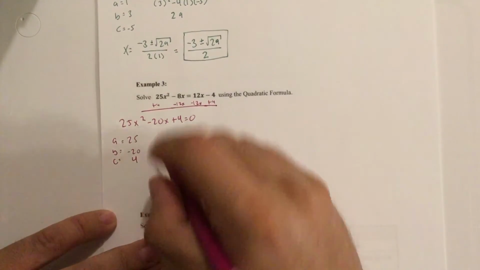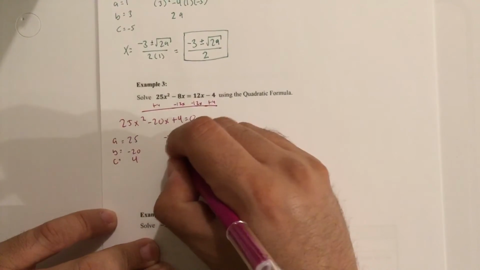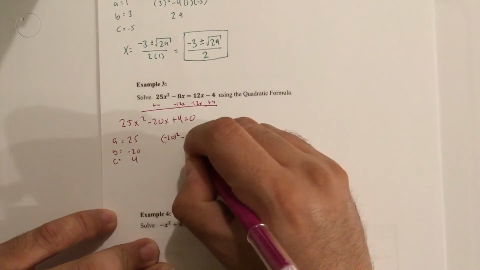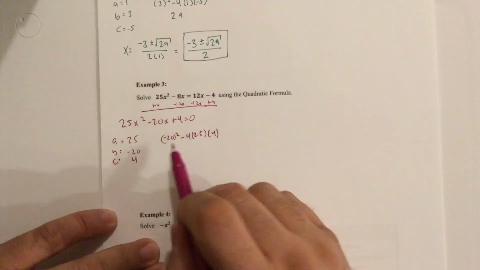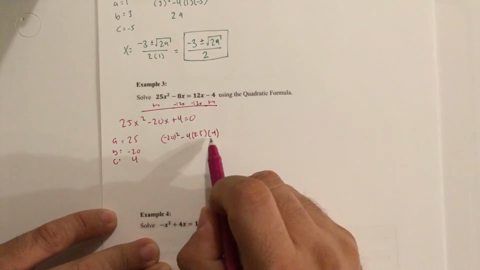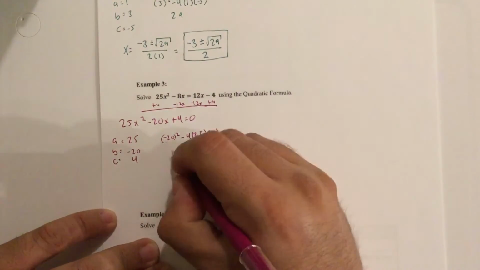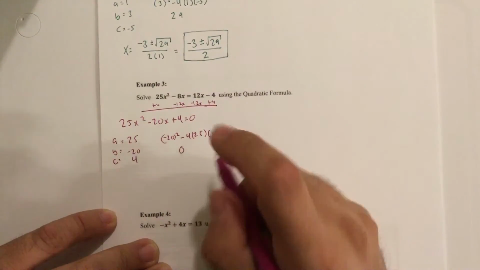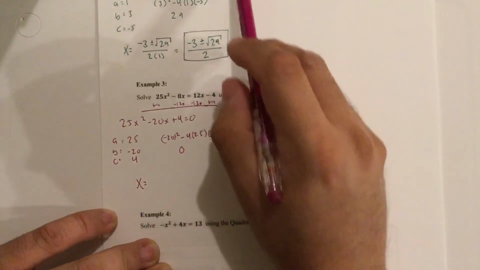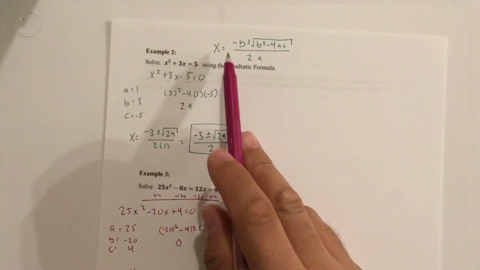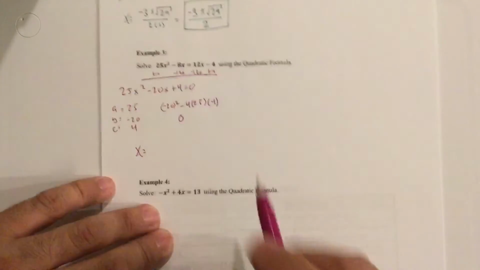Okay, so we do the discriminant. So b squared minus 4 times a times c. So 400 minus, looks to be 400, which is going to be 0. So that means I should have 1 real solution. So x equals, we're just following the quadratic formula, x equals opposite of b plus or minus the square root of the discriminant.